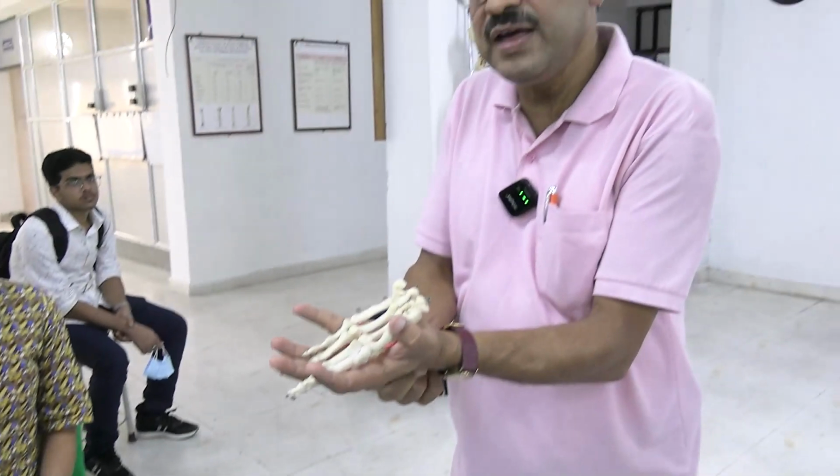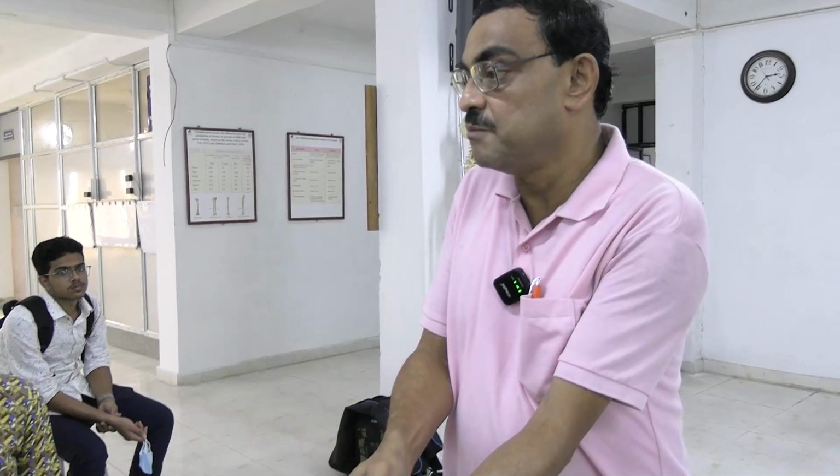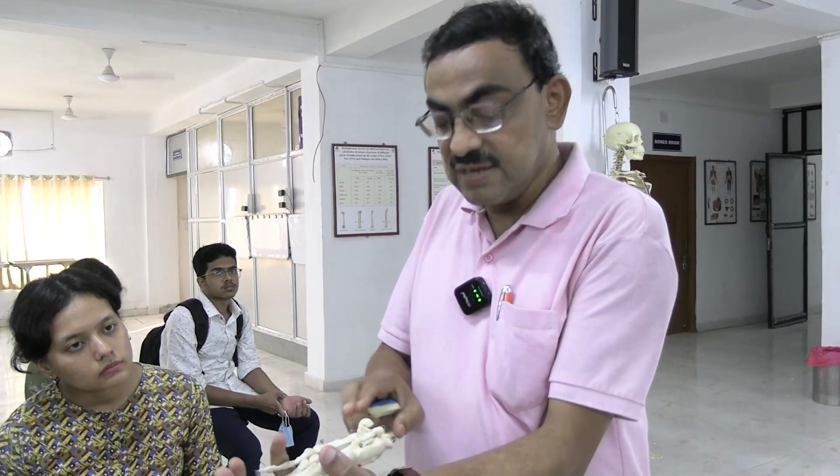We can feel this pisiform bone here, and it is also a sesamoid bone because it remains under the coverage of a muscle tendon. That muscle is called flexor carpi ulnaris, and the bone lies under its coverage. So we can find sesamoid bones.